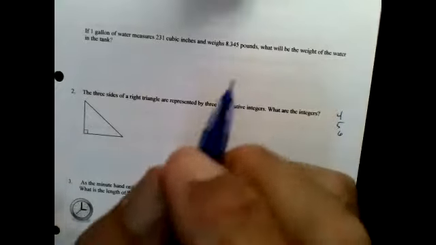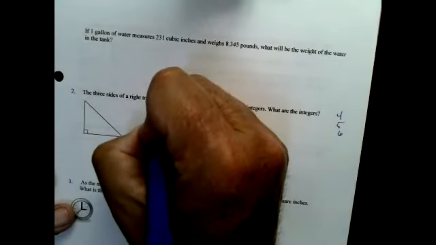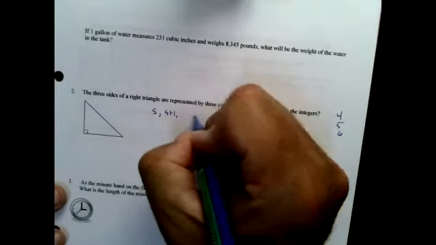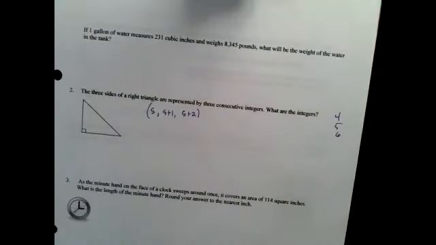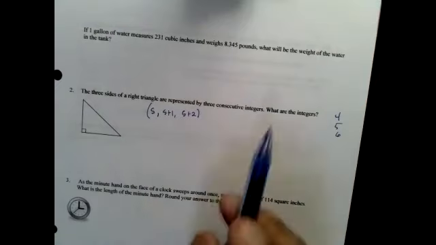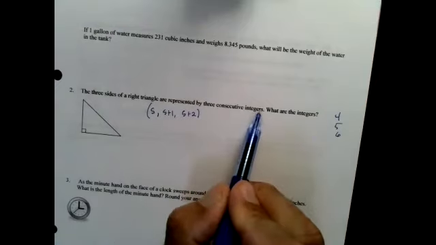If I said, and I hate X all the time, I'm going to use S for side. If I called this S, what would be the next one? S plus 1. And what would be the next one? S plus 2. Excellent. So they're my 3 sides, and I want to know what they are.